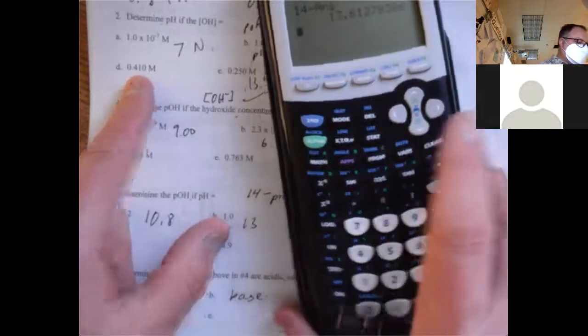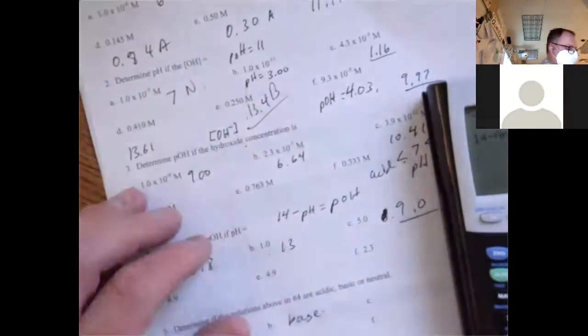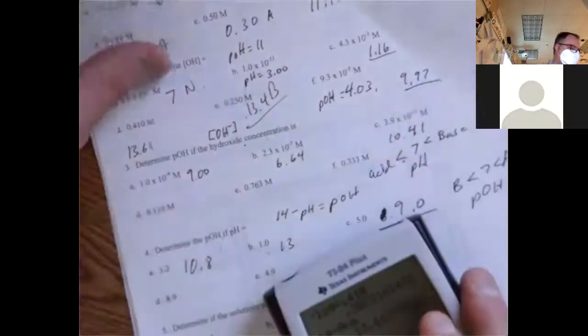And the pH would be 13.61. A pH of 13.61, is that an acid or a base? That is a base. The pH is over 7, right?